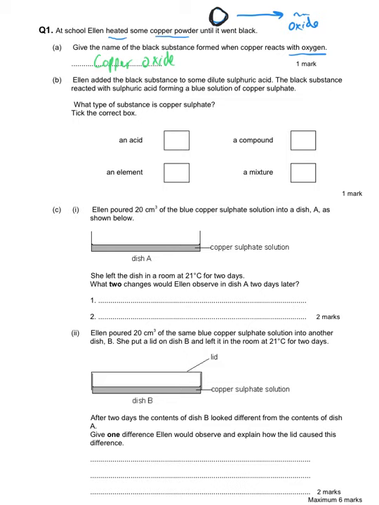Second part of the question, Ellen added the black substance to some dilute sulfuric acid, so the copper oxide has been added to dilute sulfuric acid. The black substance reacted to form a blue solution of copper sulfate. What type of substance is copper sulfate? Acid, compound, element or mixture?